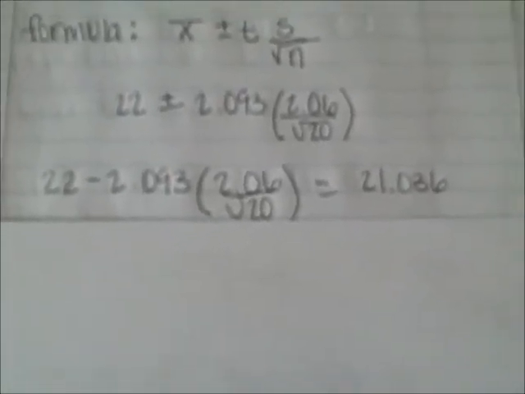Whenever we work this out, the number we were looking for was 21.036. 22 minus 2.093 times 2.06 divided by square root of 20. 22 plus 2.093 times 2.06 divided by square root of 20 gave us 22.964.